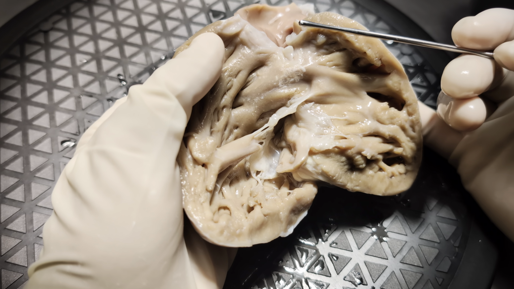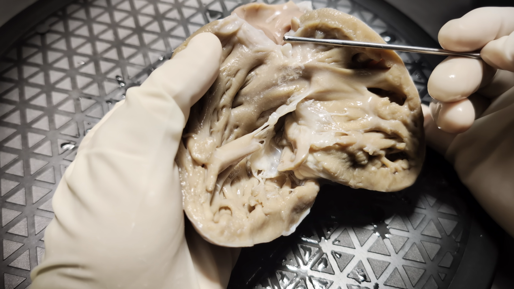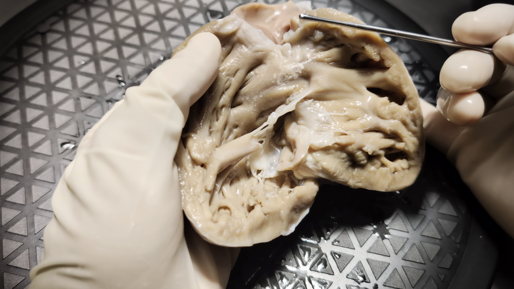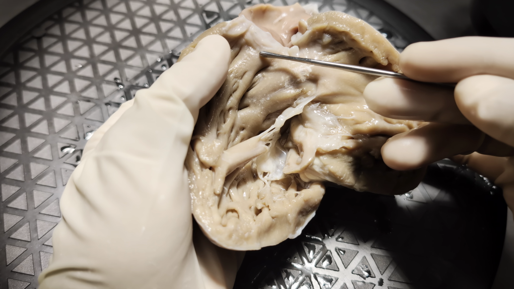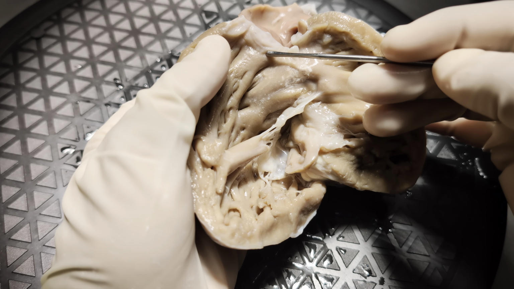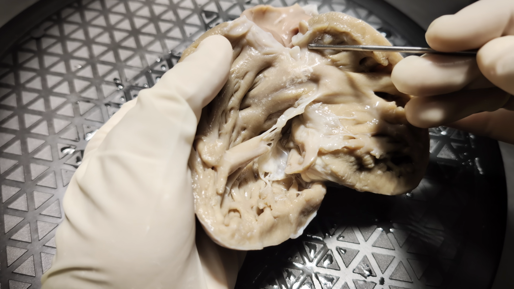So really what we call an annulus in cardiology practice is a human-made construct, and so not a true annulus. The true annulus is this semilunar pattern that's formed here.